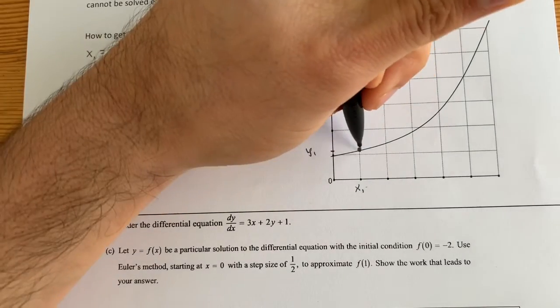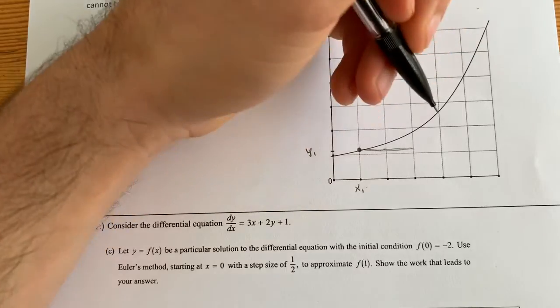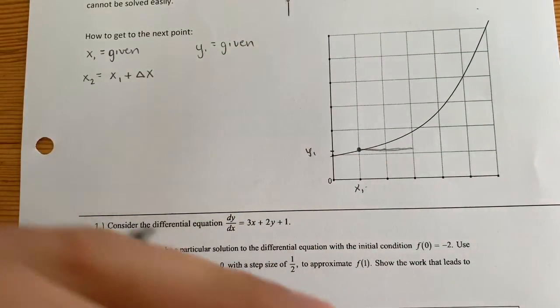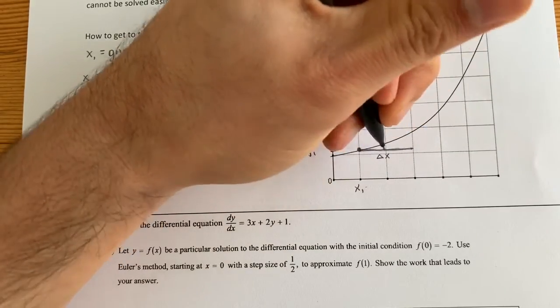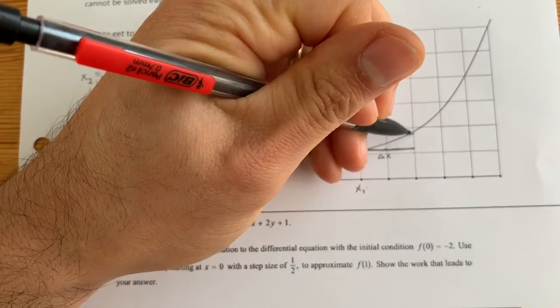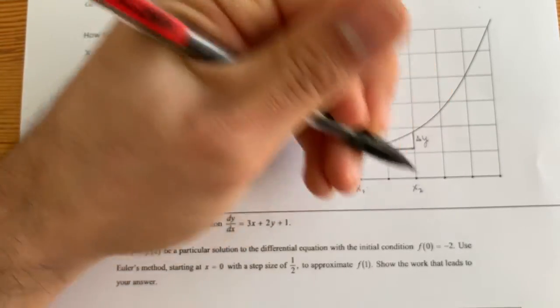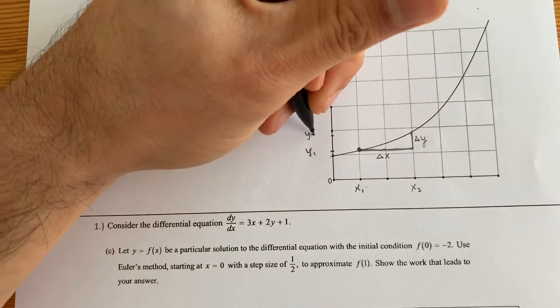So it could be a change by adding 1, or it could be adding 2. Obviously, the smaller the increments here get, the more accurate it's going to be. But so let's call this the change of x. We'll actually move 2 boxes this time. And then up will be the change of the y values. And this will be x2. And then this point would be y2.